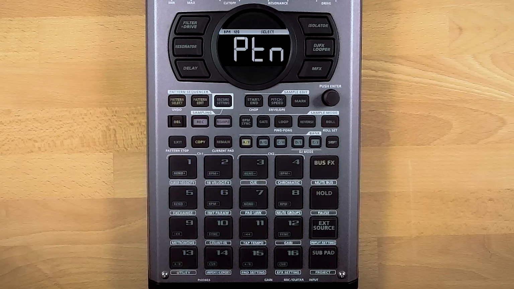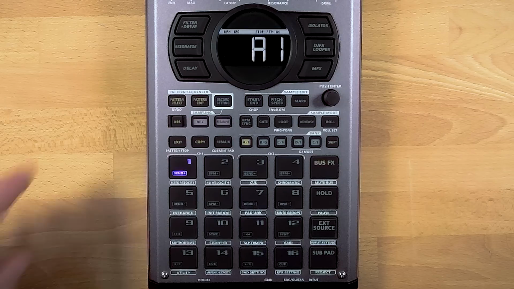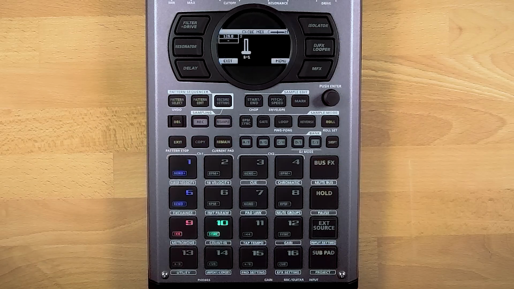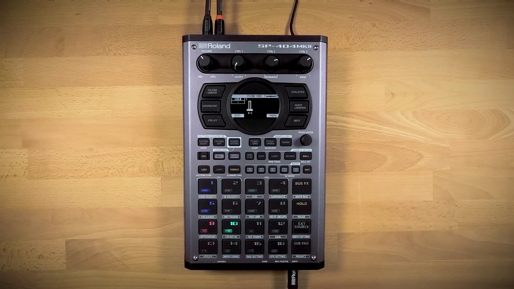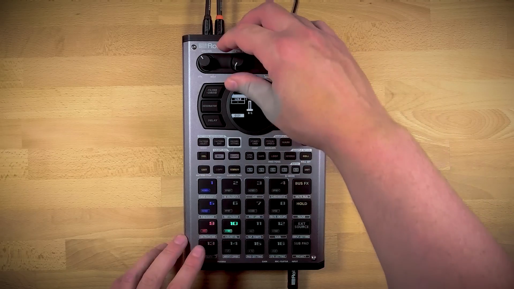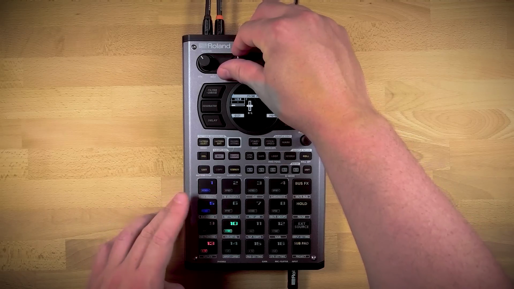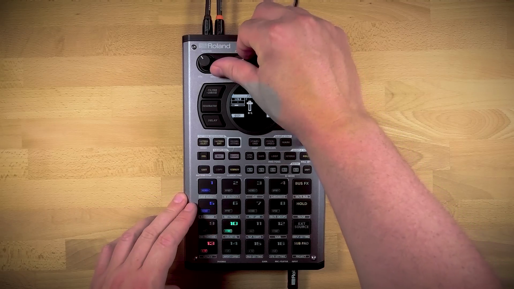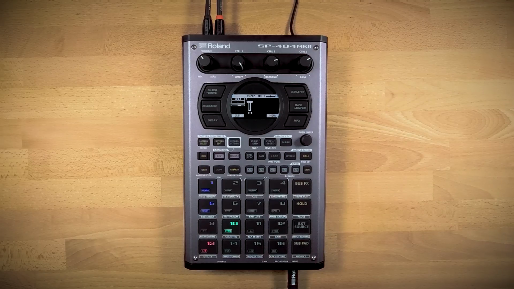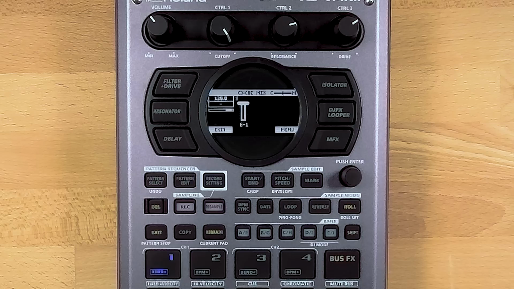Then if we press pattern select and choose the pattern that we would like to mix, then when you press pattern select again, that pattern will be loaded for you to play. You can then use the pads to control the pattern just like you would if it was an audio track. If you would like to go back to your wave tracks, just press Pattern Edit.